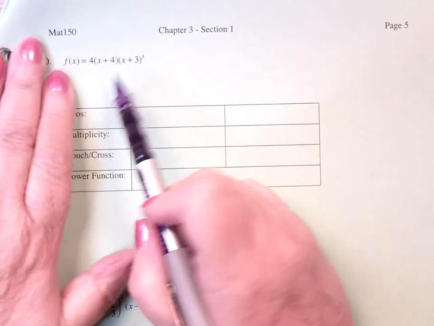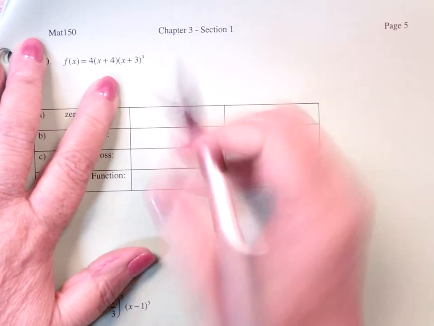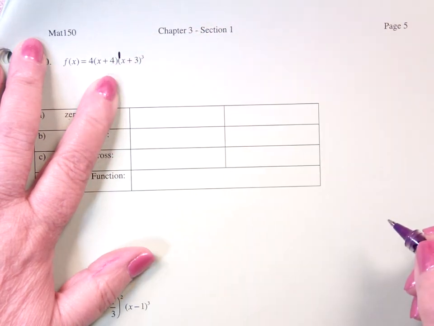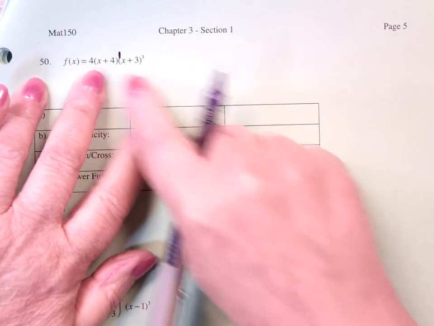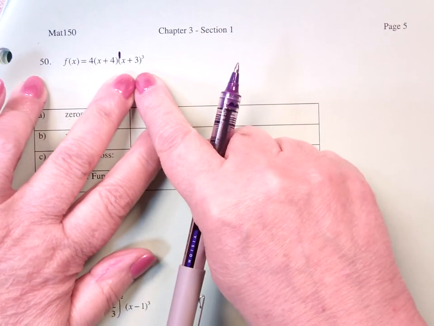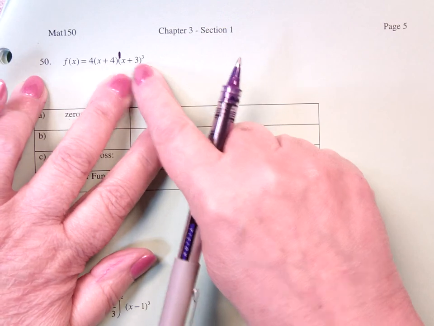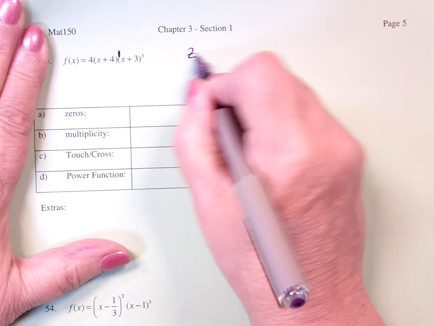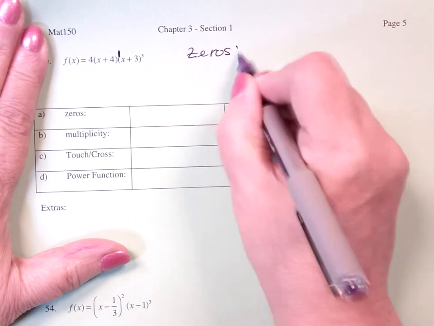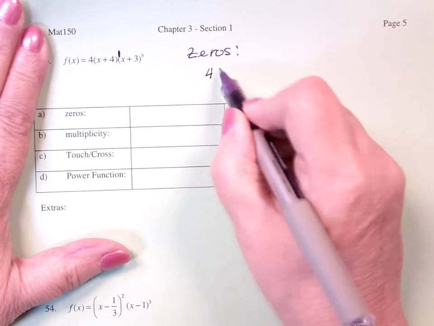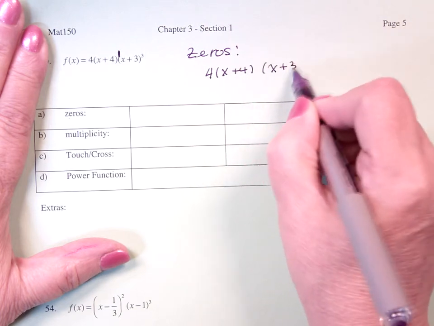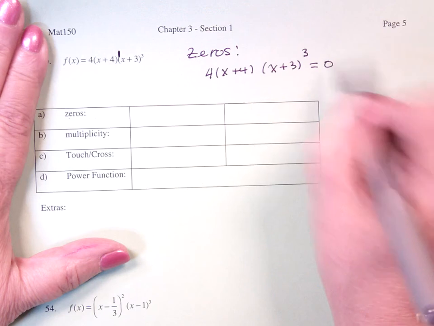I look at, it's 4 times x plus 4. X plus 4 is degree 1. So 1, and x plus 3 is multiplicity 3. It's got the power of 3. If I'm looking for zeros, that's where I'm going to take 4 times x plus 4 times x plus 3 cubed, set that equal to 0.